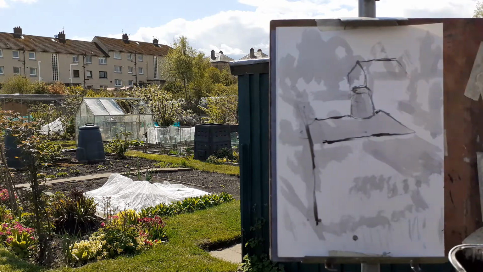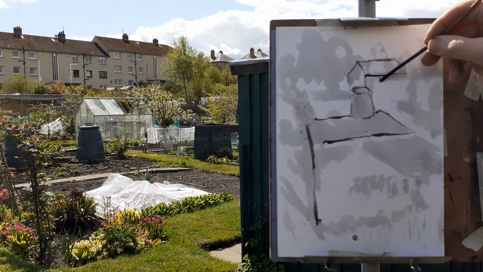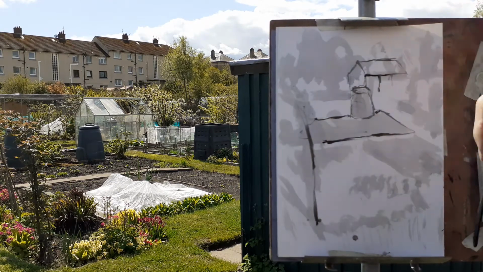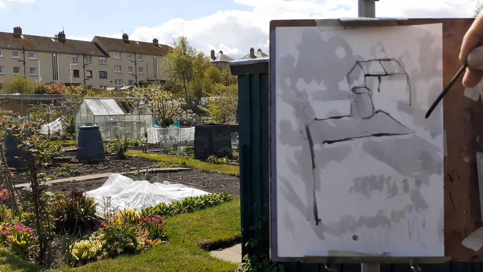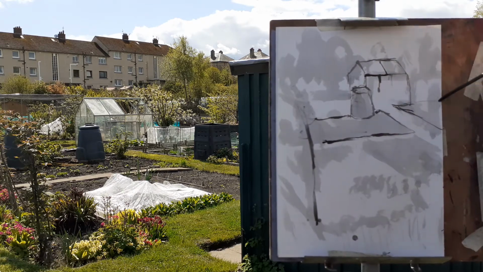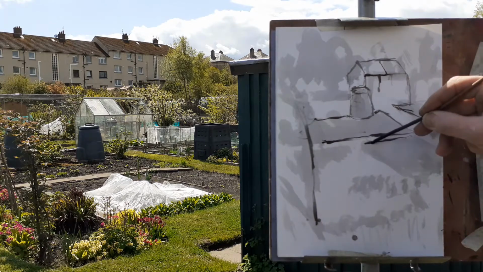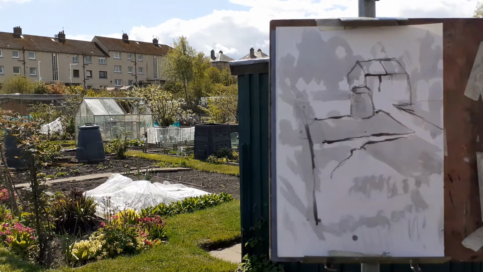All you need to do is redraw. So I'm using the lines now to define, for example, where the greenhouse is. And if the tonal shapes I put down with the wash aren't exactly right underneath, that tends not to matter. It tends to add a certain amount of depth and interest to the whole process.